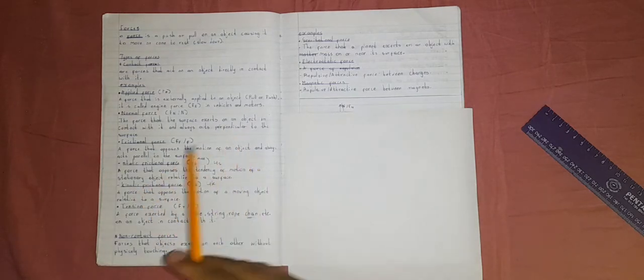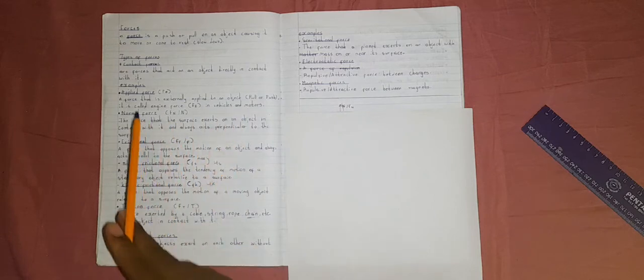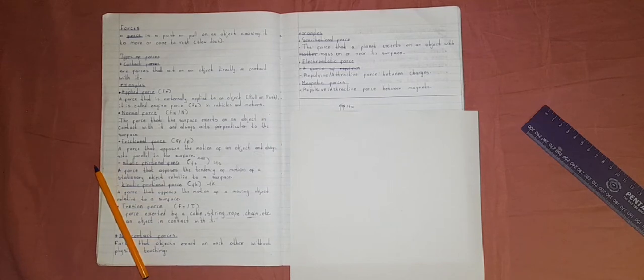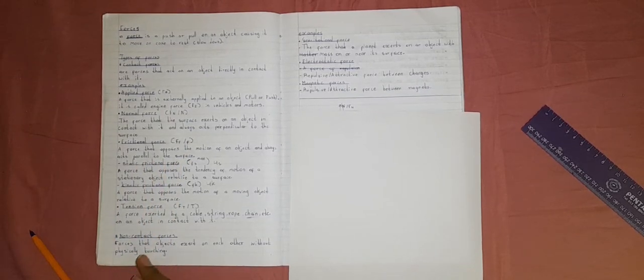Let's look at the types of contact forces. The first contact force is force applied. You can see here I put symbols. You will use these symbols in your free body diagram. The symbol for force applied is either you write FA or just F, like that there. Sometimes it is called FE, the force of engine in motors and vehicles. We say that those vehicles and motors move under the force of engine.